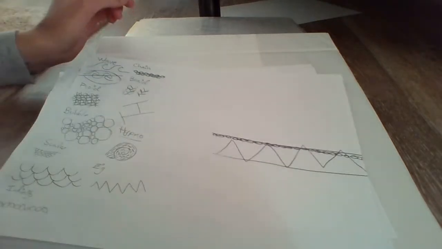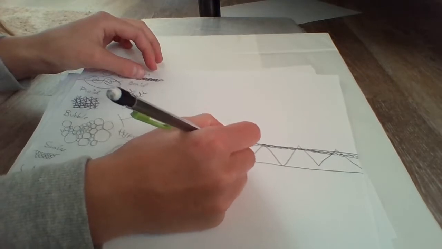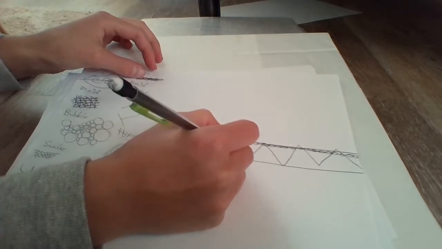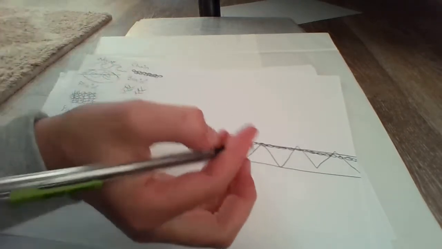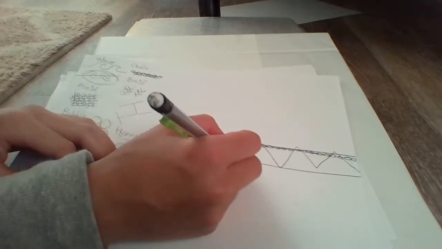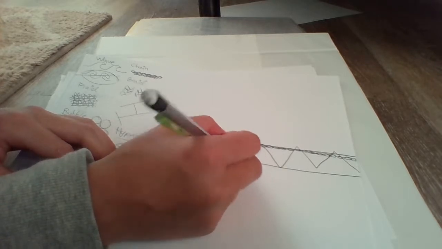Now for the next one, I'm going to add some scales in here. And it's cool because it looks like it's full of curiosity, I guess. It just looks really cool.